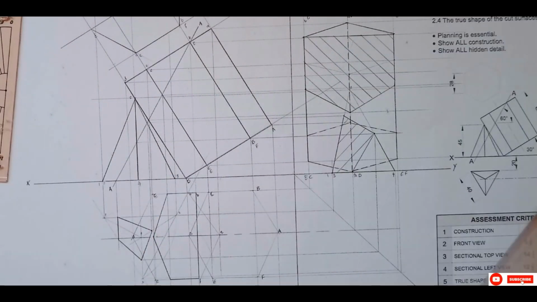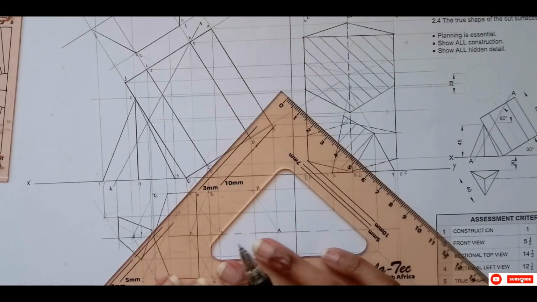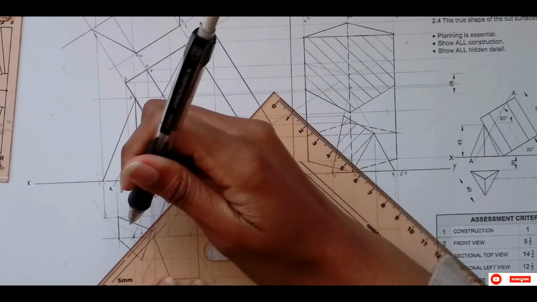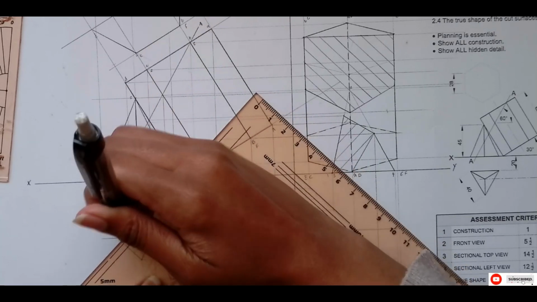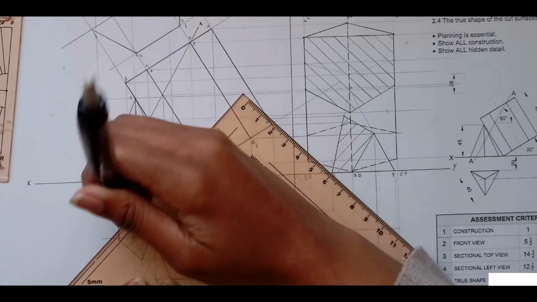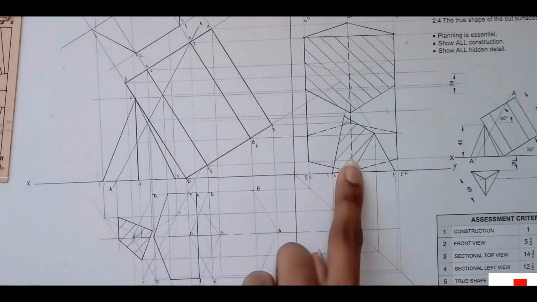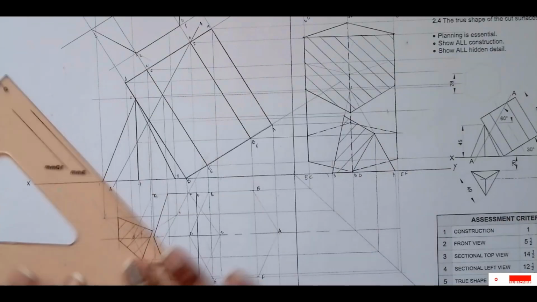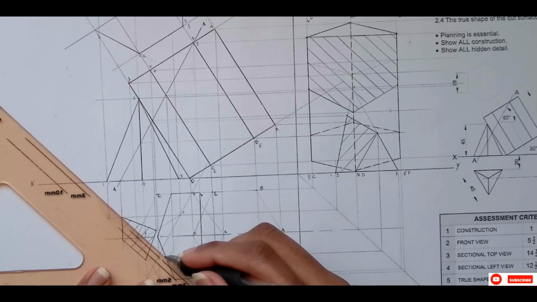Here is our cut pieces. So this direction, I'm going to hatch my pyramid. Same size, same direction for the pyramid. Prism, also the same thing, same size, same direction.